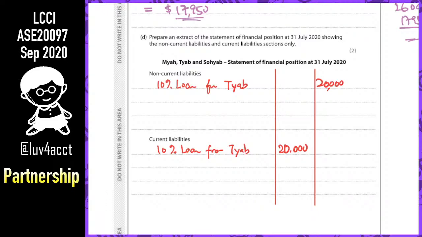You have interest accrual here. Other payables. Okay, interest.